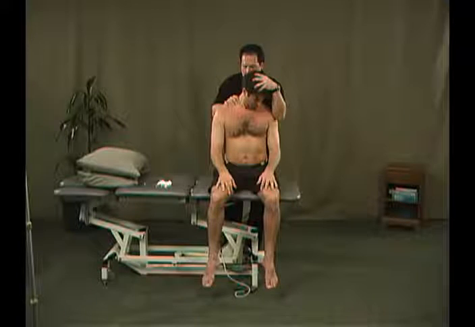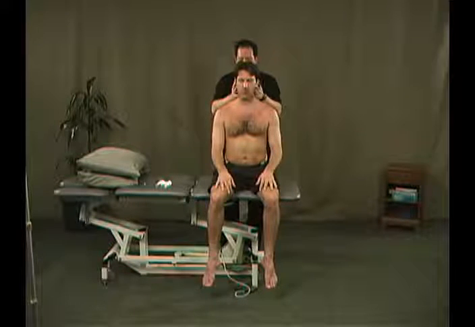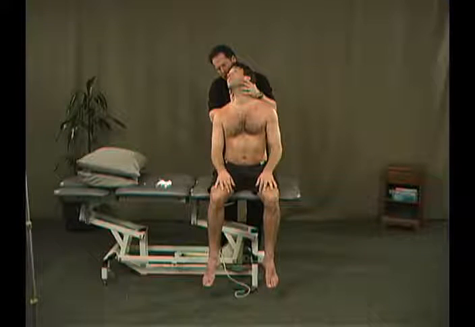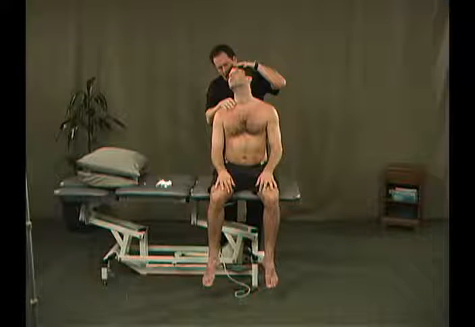Any problem? No. Good. Come on back for me and look up and away. Is that okay to go that far back? Yes. I'm going to give you a little bit of overpressure. Good.